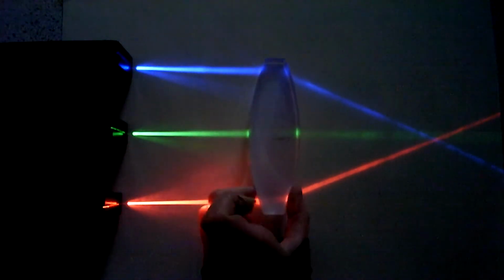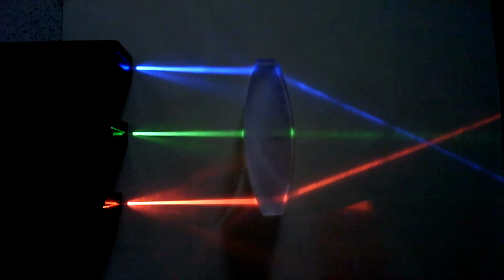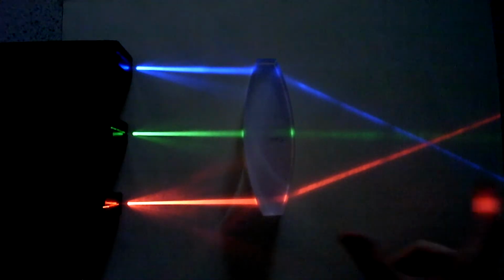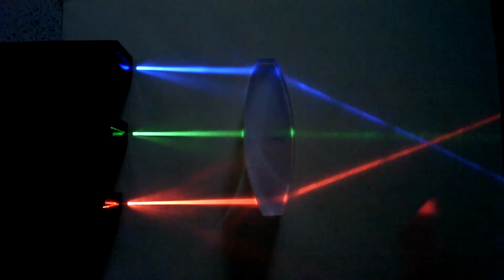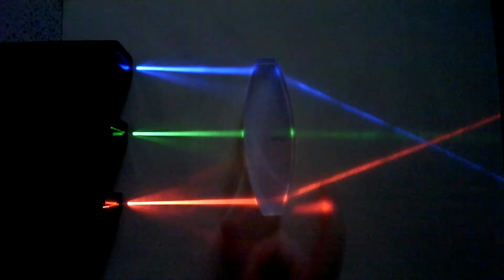Now, if I move the lens, no matter where I move it to, the distance between the lens and this point is the same. The one thing that may change the distance that this focuses at would be the thickness of the lens itself.